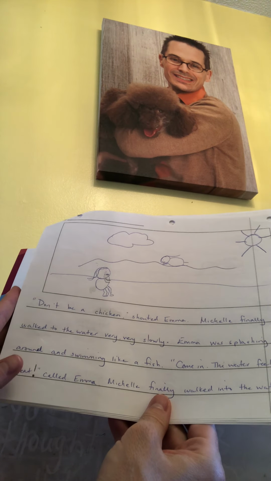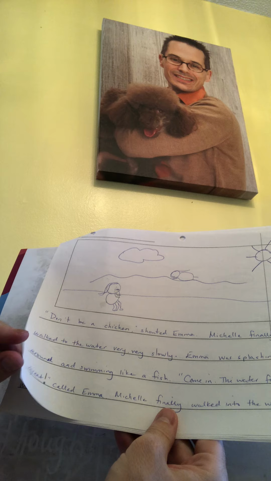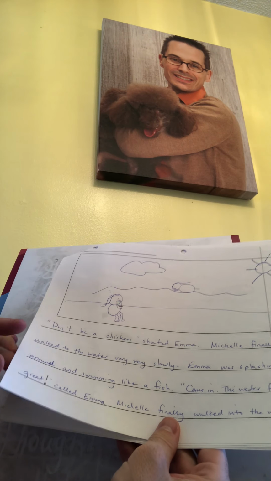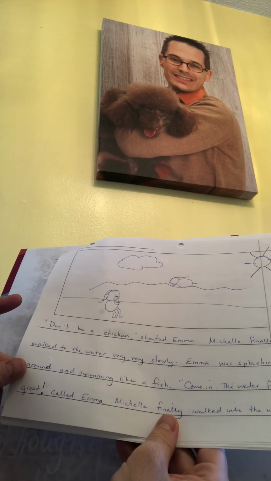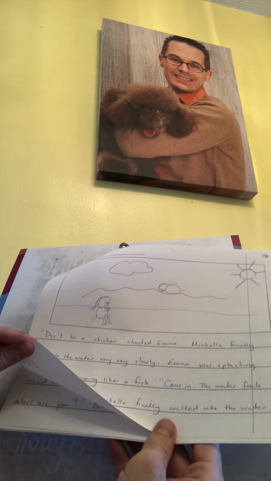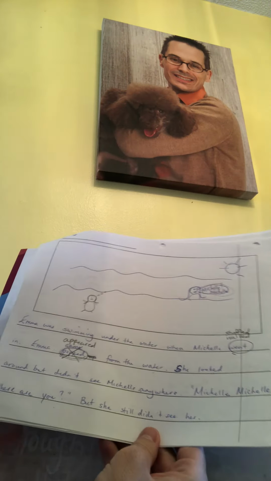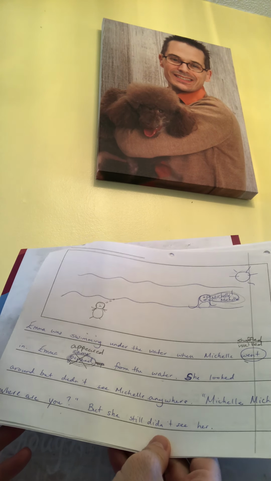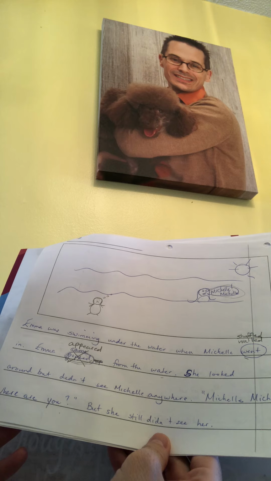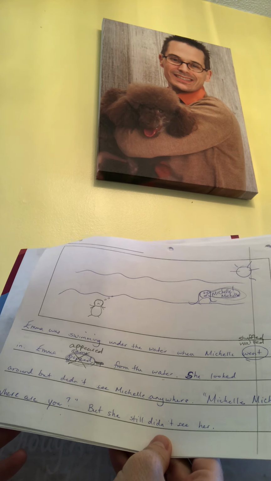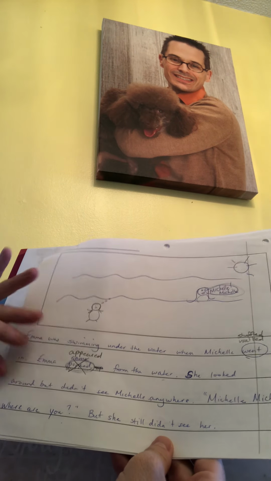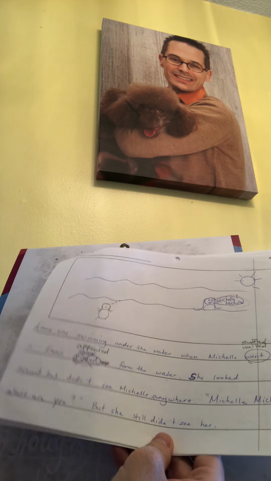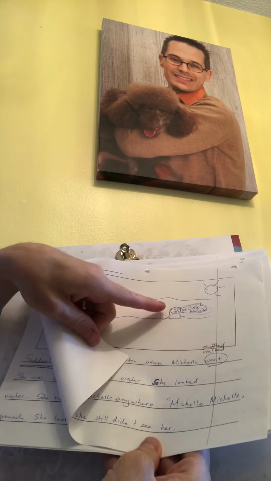Michelle finally walked into the water. But you could tell that she's scared. I have talking back and forth. Okay? I tell it in small steps. Emma was swimming under the water when Michelle shuffled in. Emma appeared from the water. She looked around, but she didn't see Michelle anywhere. "Michelle, where are you?" But she still didn't see her. See, I have a speech bubble.